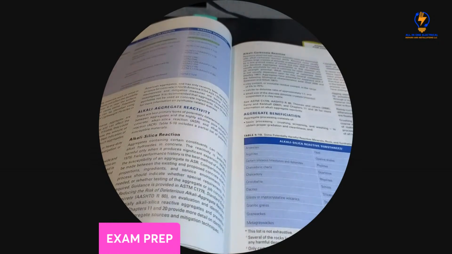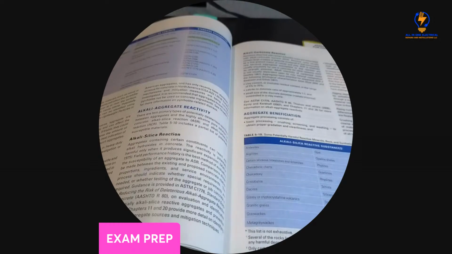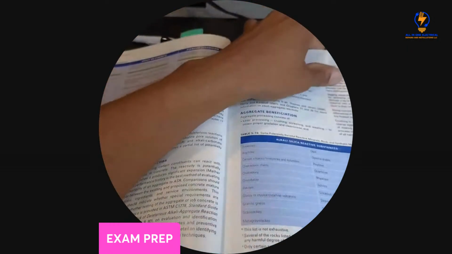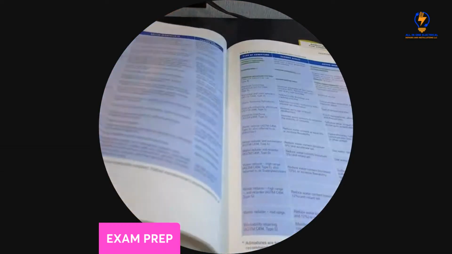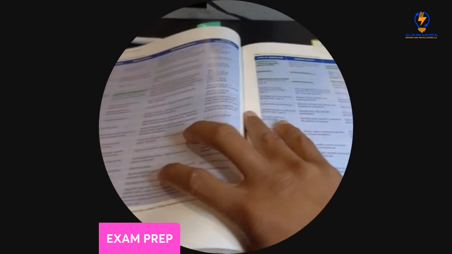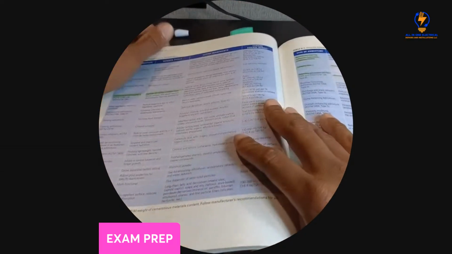Who knows? But it's okay. So that was page 112. The table was 5.9, harmful materials and aggregates. And then we move along to the next one, which is page 118. This is a huge table.